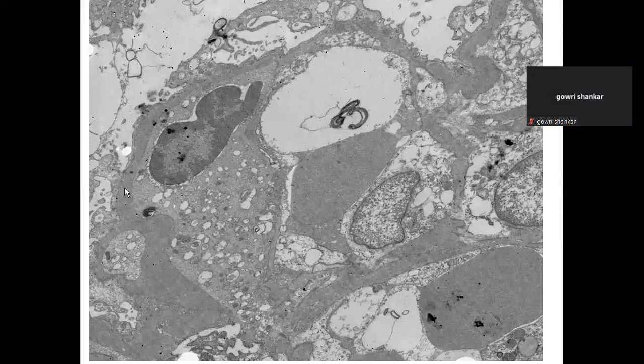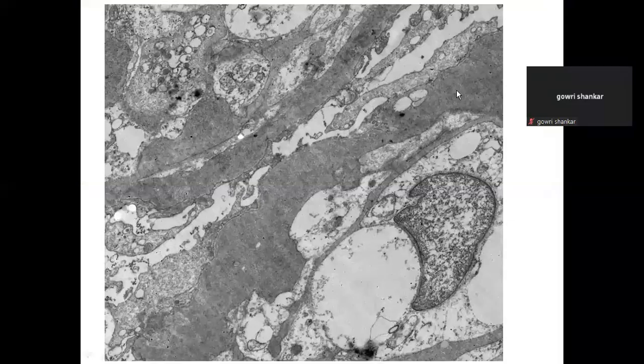In electron microscopy, you can see this is a glomerular basement membrane. This is an endothelial cell which is swollen. You can see some light pale colored deposits. I've shown you the previous image where the deposits are very dark, electron dense. But in C3 glomerulopathy, the deposits are pale, waxy kind of deposits. You can see these kind of pale deposits. They are not that electron dense.